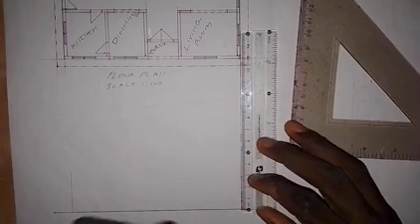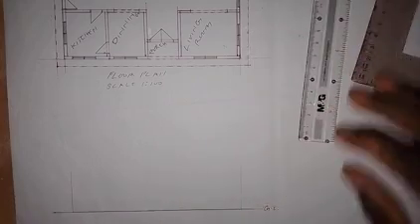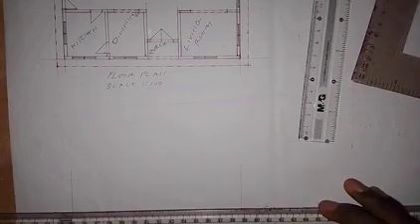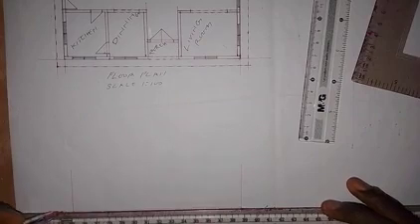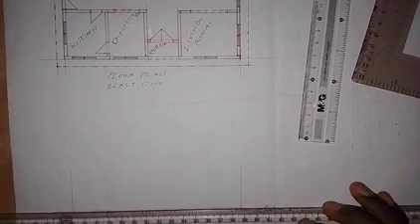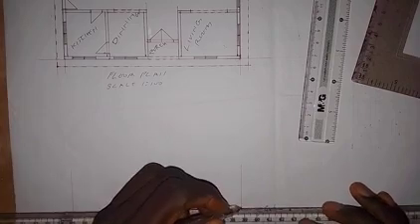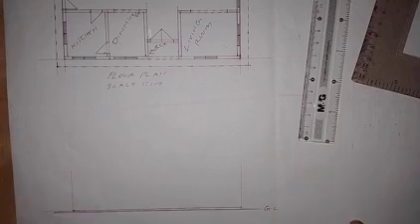Then I'm going to take a measurement of 2 millimeters for the floor level. So we need to show that. I will draw this horizontal line for the floor level. Then I'm going to indicate the floor level here, so I'll just put FL for the floor level. Okay, so I've indicated that.